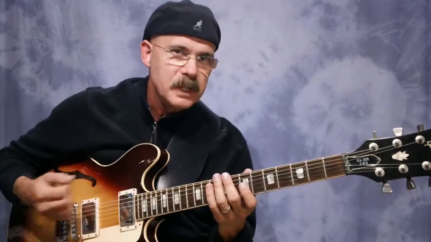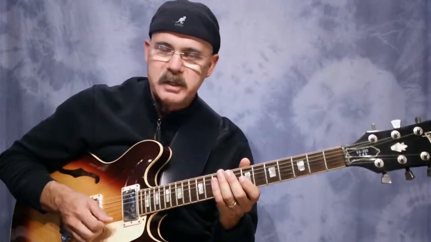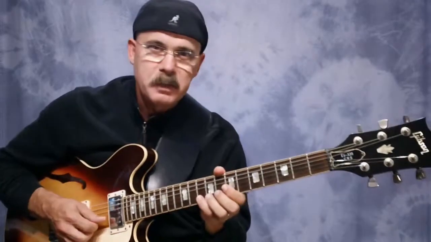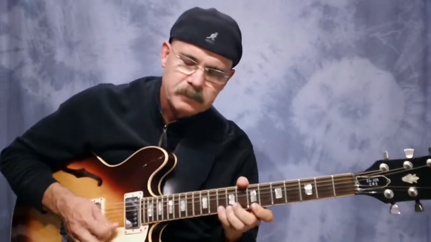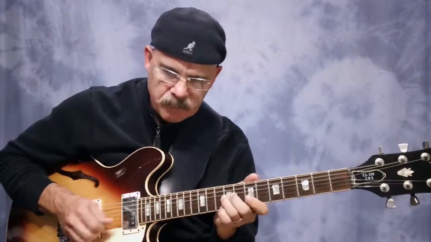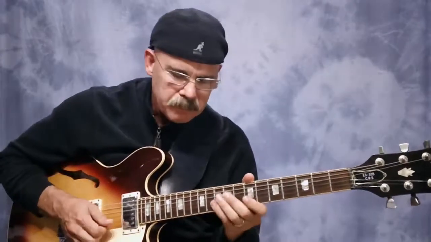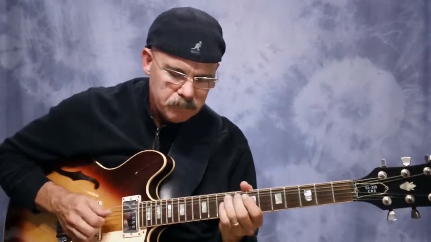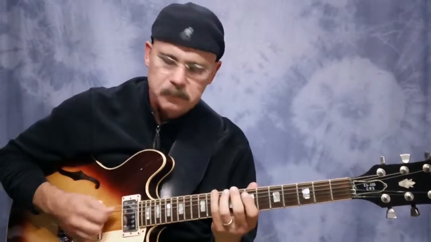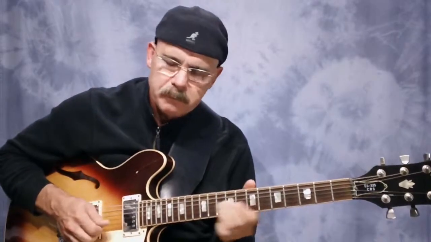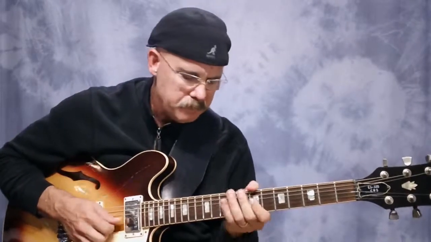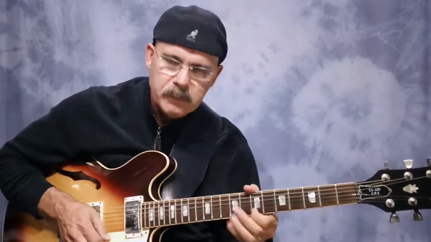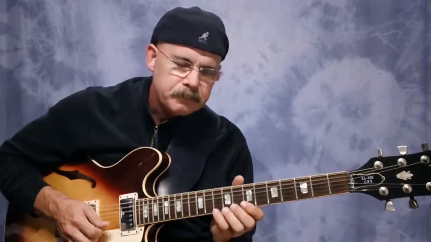And I'm just going to improvise with those, and I'm once again going to freely shift between the different scales. I'll start with minor pentatonic though. Now the blues. Now natural minor.